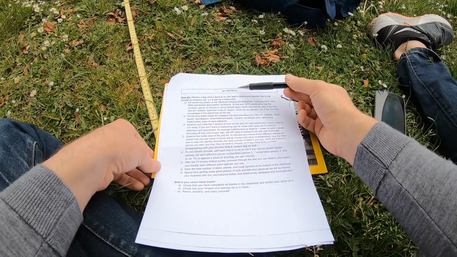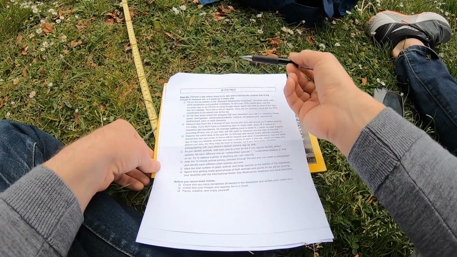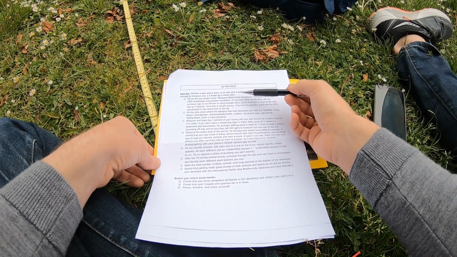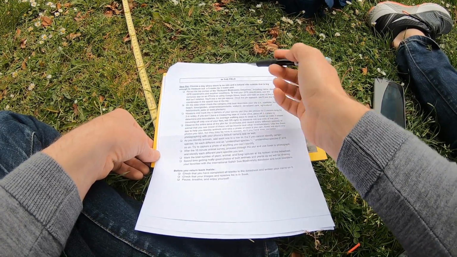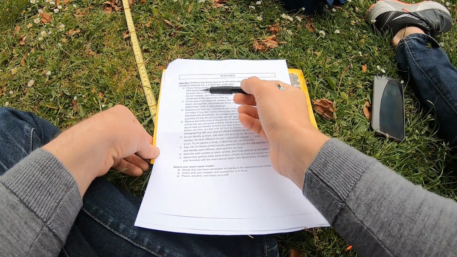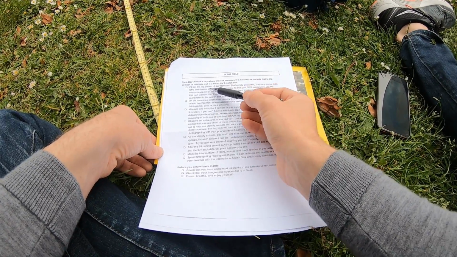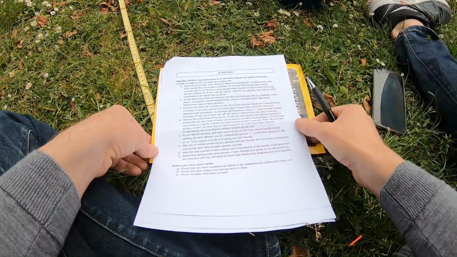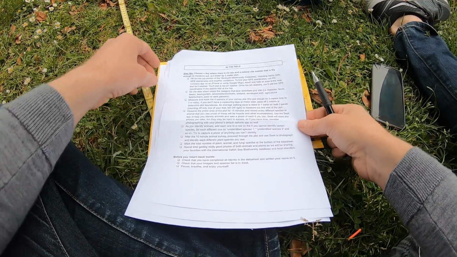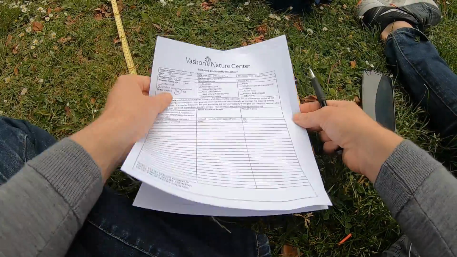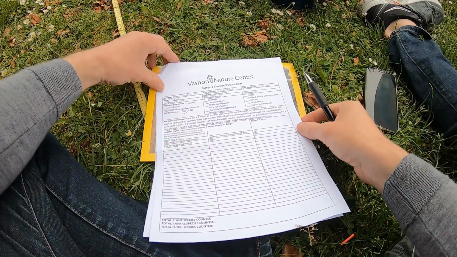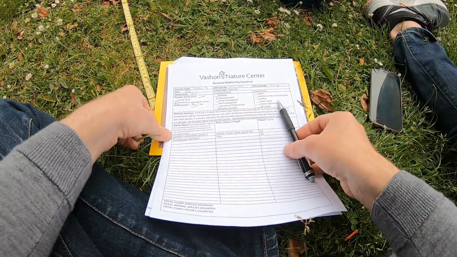I've moved on to the in the field section of the protocol guide. I've picked out a spot for my survey. There's no rain. It's a natural site that's large enough. Okay, step one says fill out the top portion of the backyard biodiversity data sheet. So this is where you're going to be collecting all your data, recording your observations. We just need to get some background info right now.